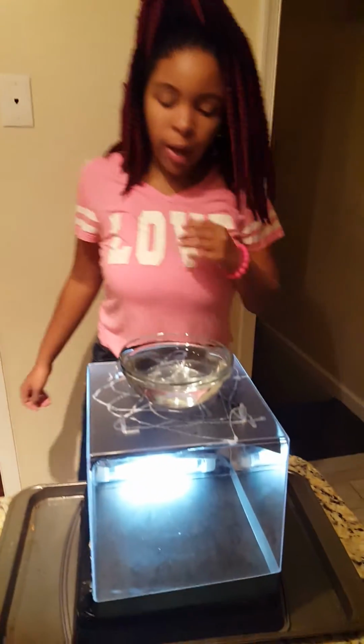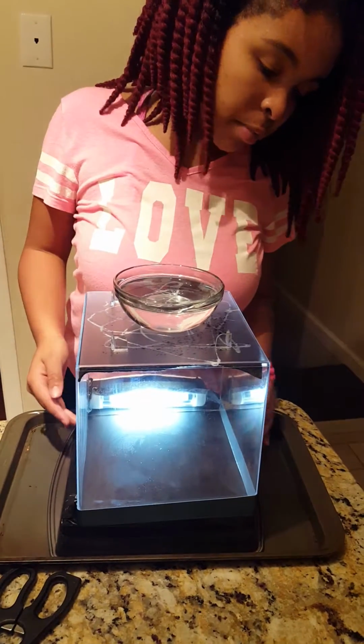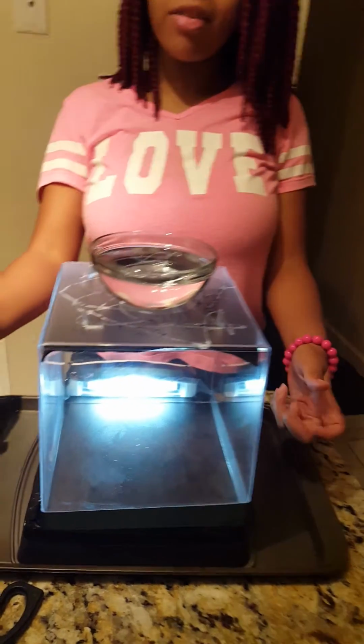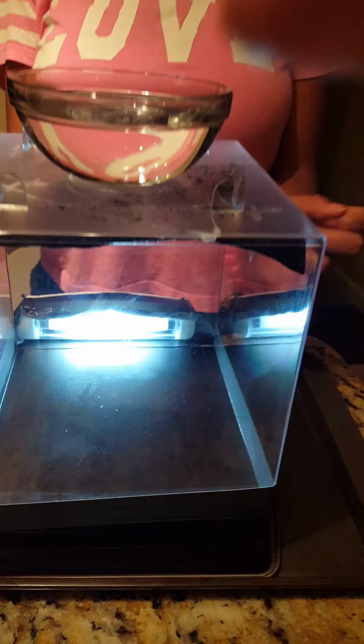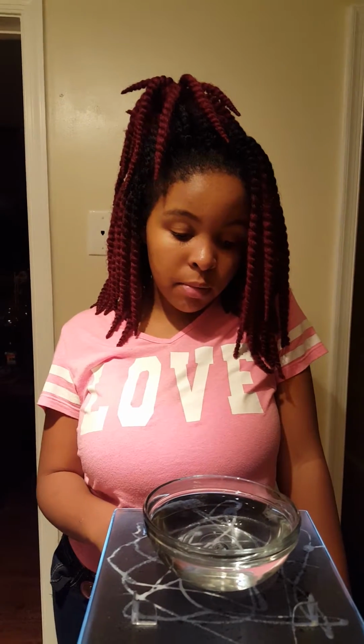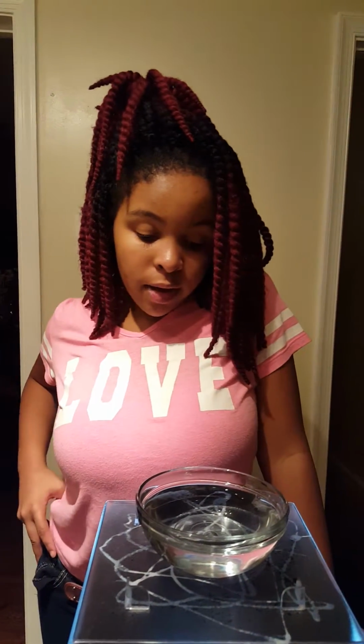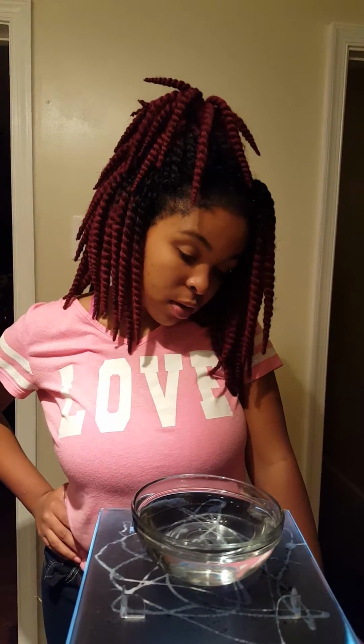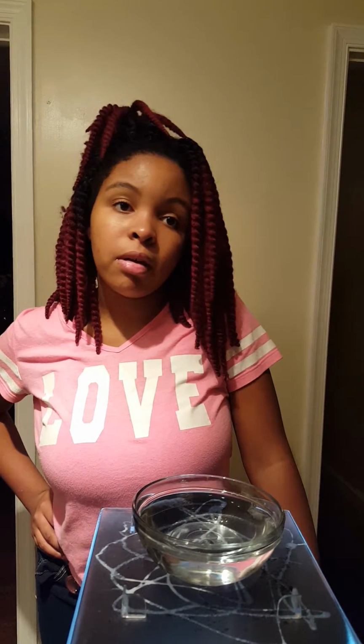I'm back, and now I've finished resetting up the cloud chamber, and look, as you can see, there are no rocks in here. So that means I'm going to test out my hypothesis. Here are my hypotheses. The more radiation is in the cloud chamber, the more activity there will be. The less radiation there is, the less activity there will be. So now, let's turn out the lights and begin the show.